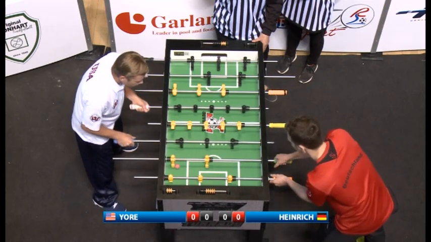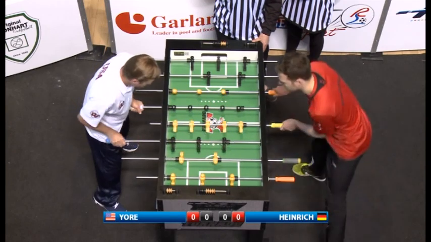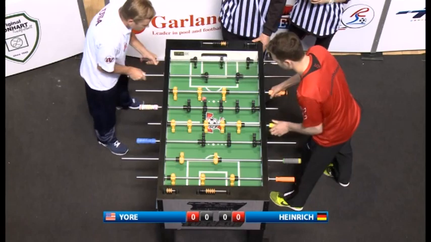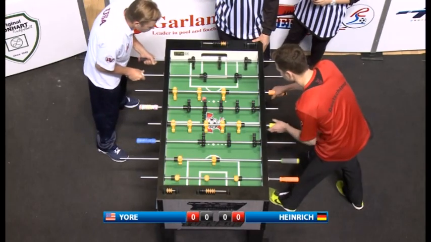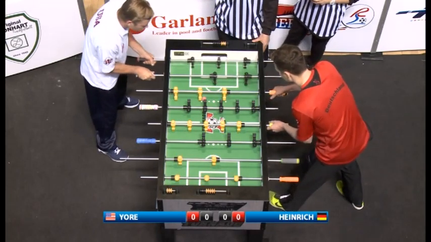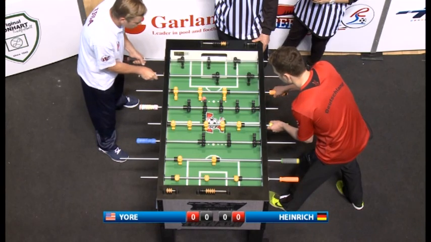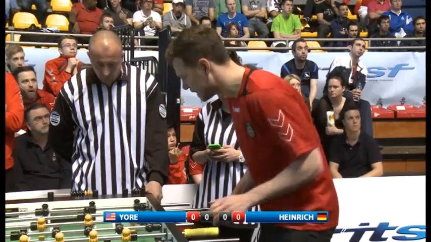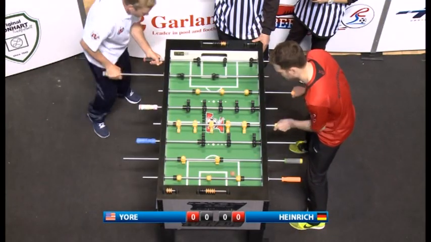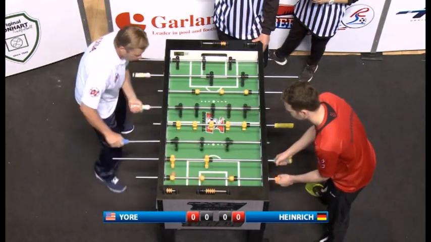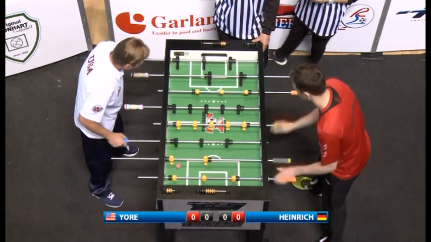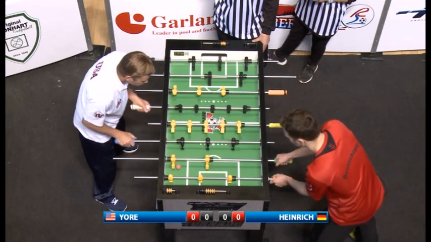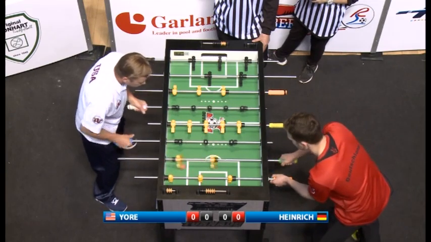No score here in Game 1 on the Tornado table. Again, the German table is the Leonhart. And Ruben able to pick this one up. Heinrich tries to come inside. Yor with a block, and Ruben continuing to talk to himself. Still no score here in game number 1. The Americans are leading, as you saw in that scoreboard opening things up. They're leading 4-2 so far.